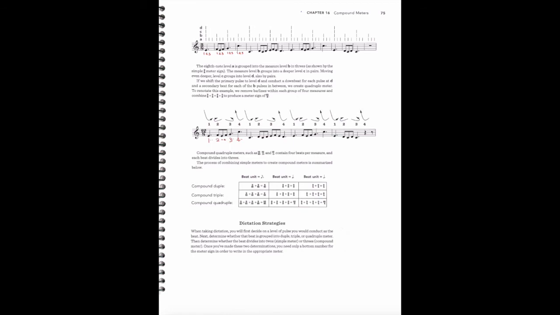1, 2, 3, up, down, over, and up. 1, 2, 3, up, down, over, and up. Okay, do it with me. 1, 2, 3, conduct. 1, 2, 3, 4. Over, up. 1, 2, 3, 4.